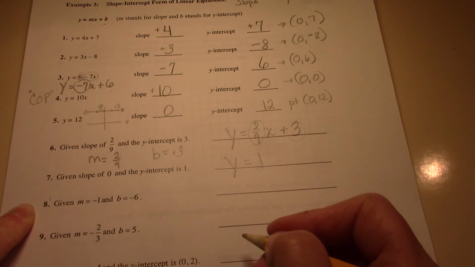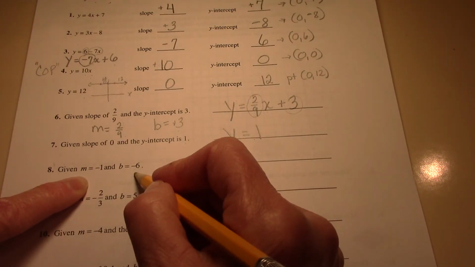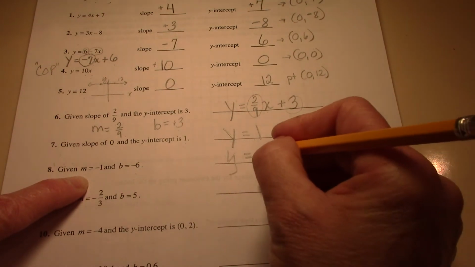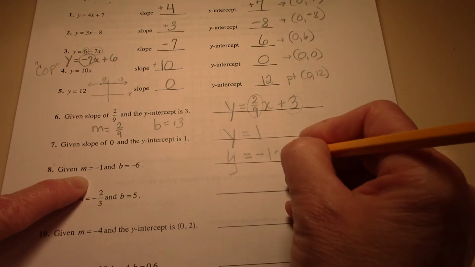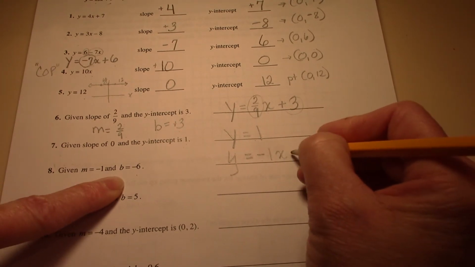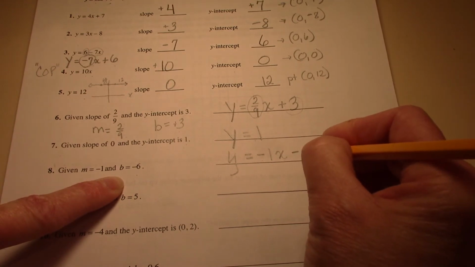Next one. Your m is negative 1, and your b is negative 6. y equals negative 1x, or just negative x. What's my b? Plus a negative 6. I'm just going to put negative 6.